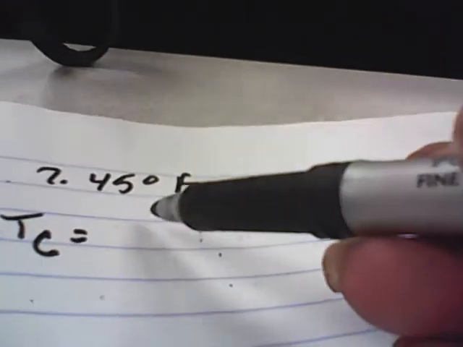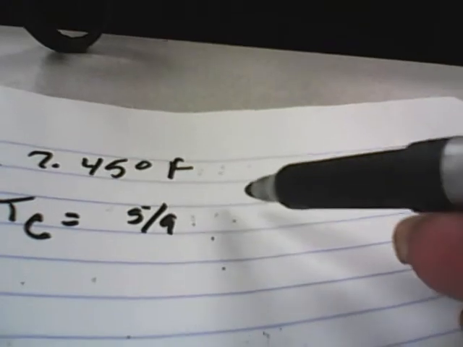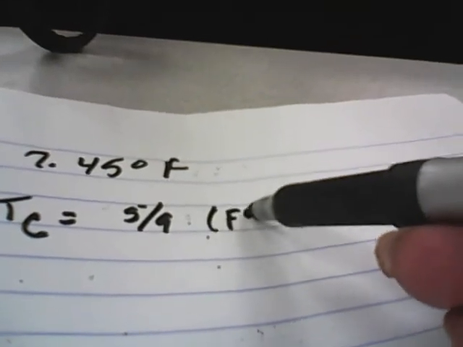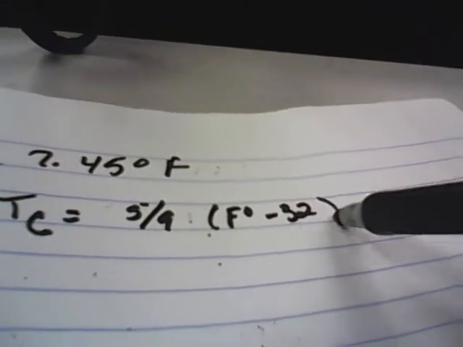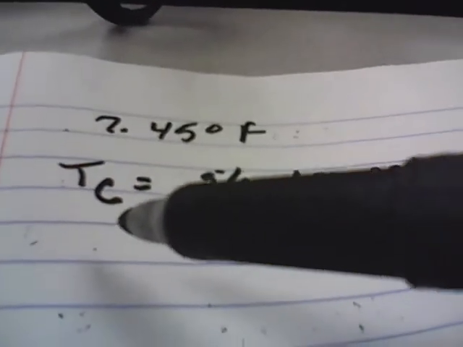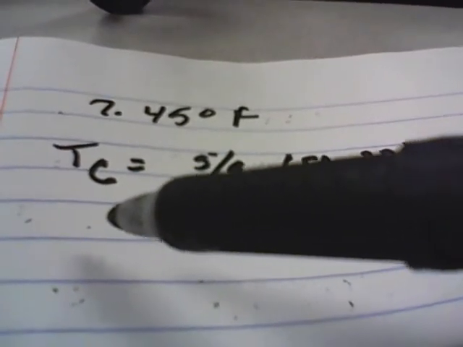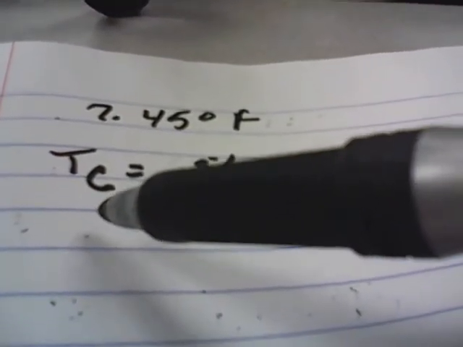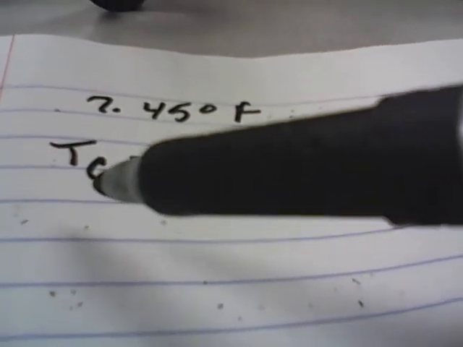So that means we will use the equation TC equals 5/9 Fahrenheit minus 32. Please don't get confused because I use TC, because that just means temperature of Celsius. If you see TK, that's temperature of Kelvin, or TF, temperature of Fahrenheit.